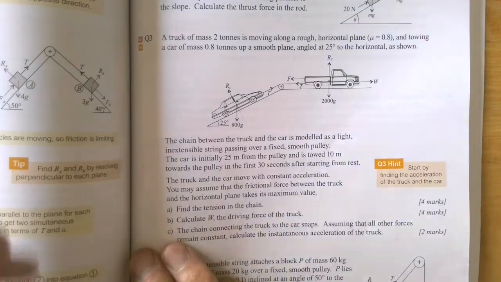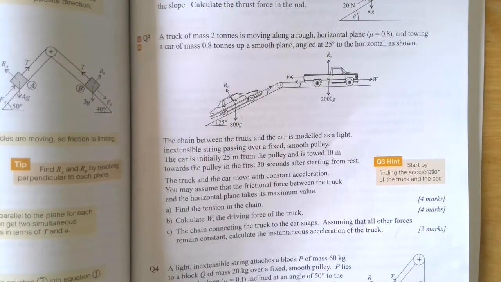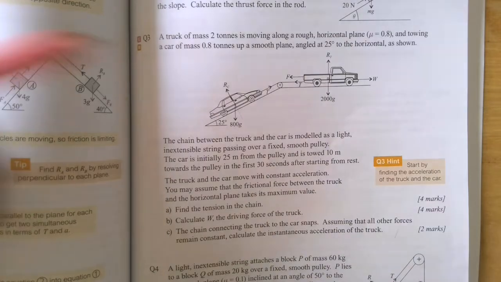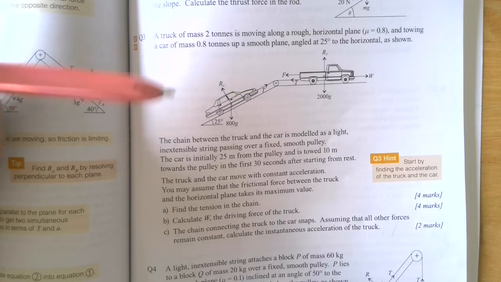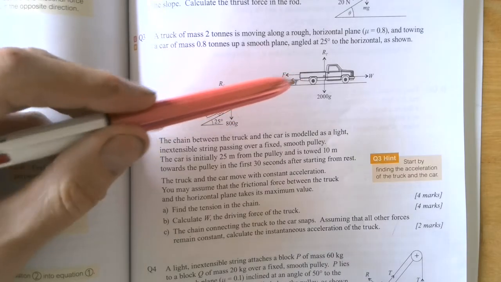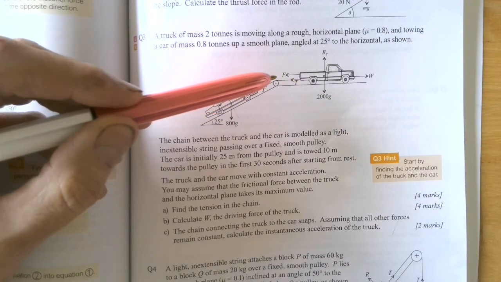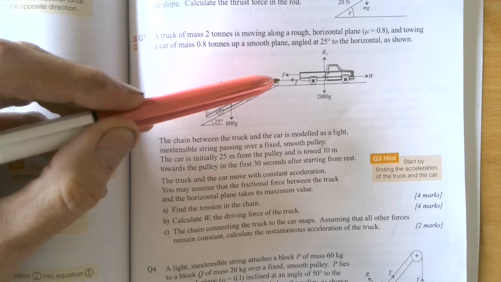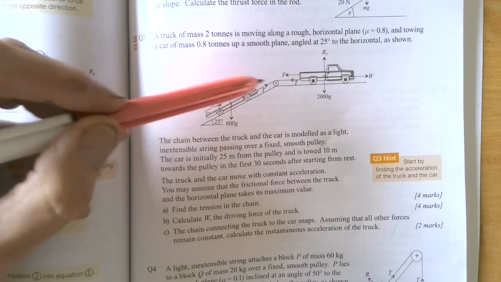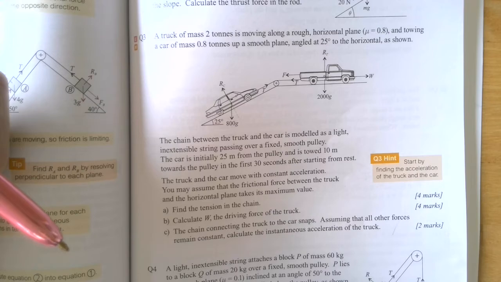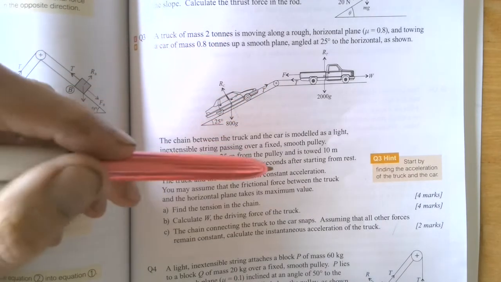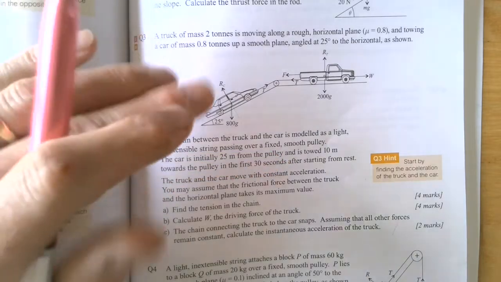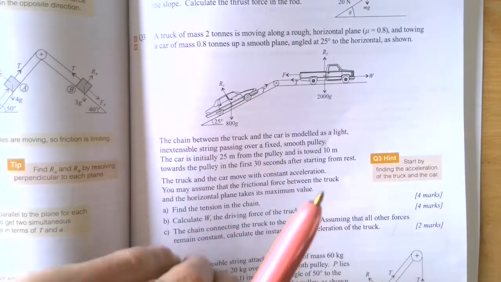So the thing about connected particles, as you may remember from last year, is that we can view them as separate entities. So we can just think about the car with a tension pulling it up the slope. Or we can think about the truck with a tension holding it back, without really understanding what it is holding it back. We don't need to worry about the fact that that's a car or not. The pulley is not really relevant in this. We're told it's smooth, so there's no energy lost here.